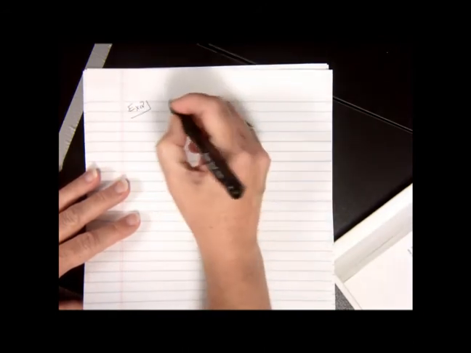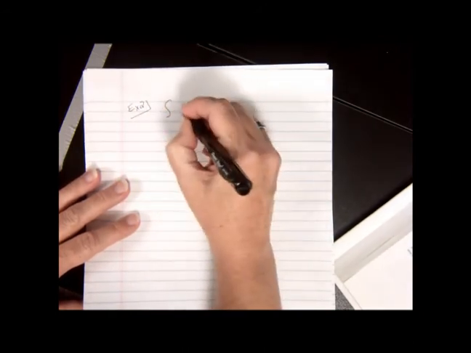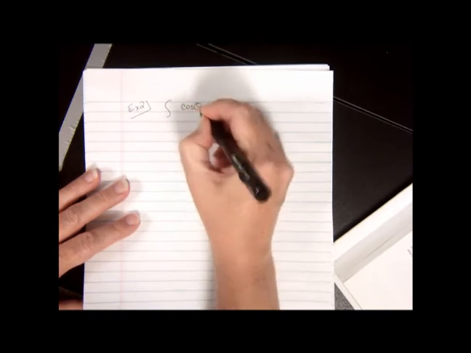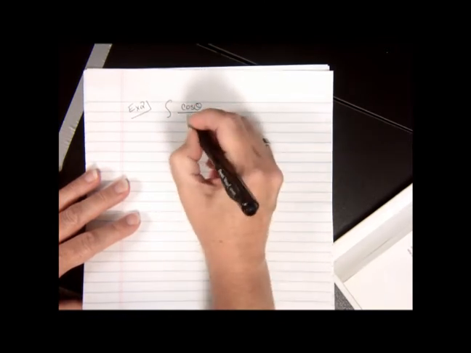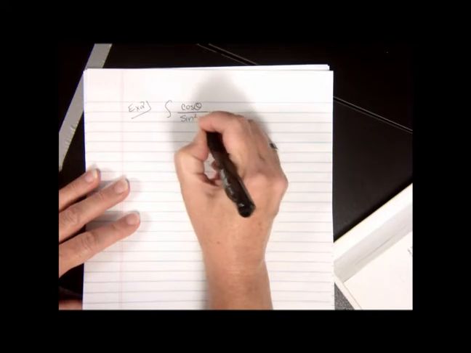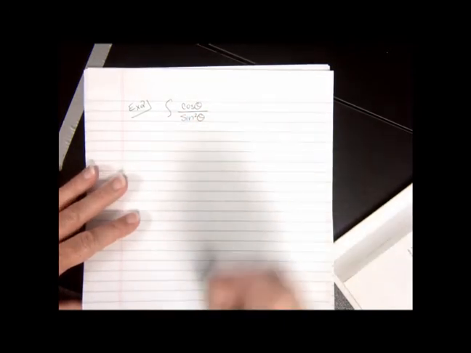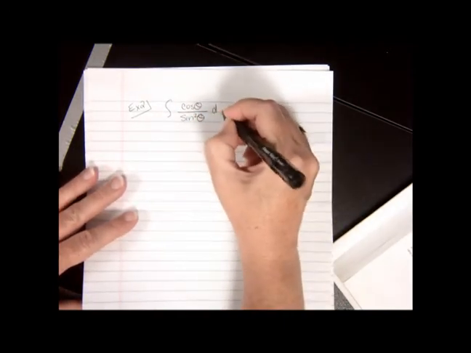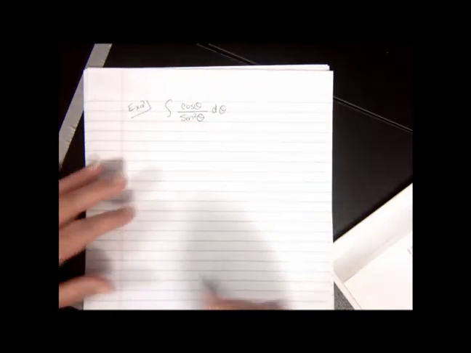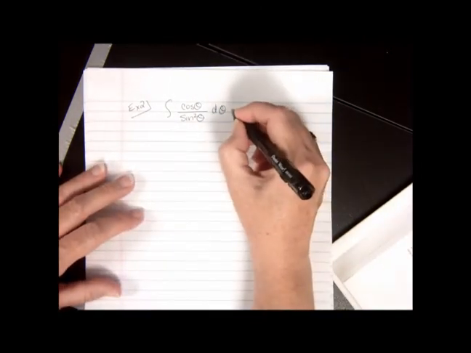Example 2 says evaluate the integral of cosine of theta over sine squared of theta, d theta. So now if I want to break this apart, what do I have here?